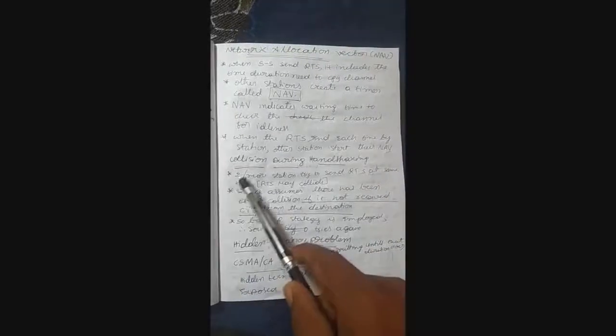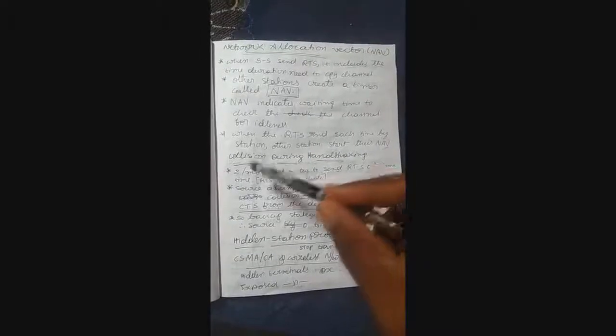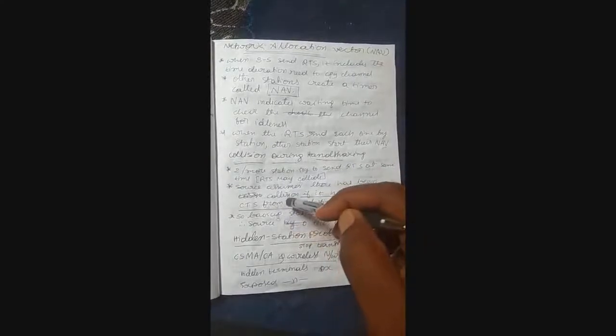Suppose two or more stations try to send RTS at the same time. Then the RTS frames may collide.